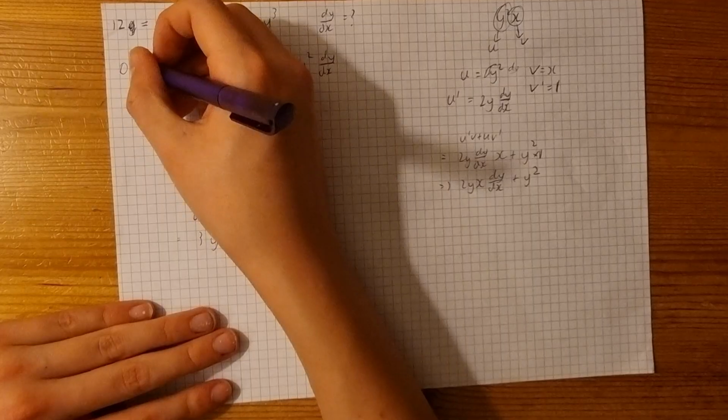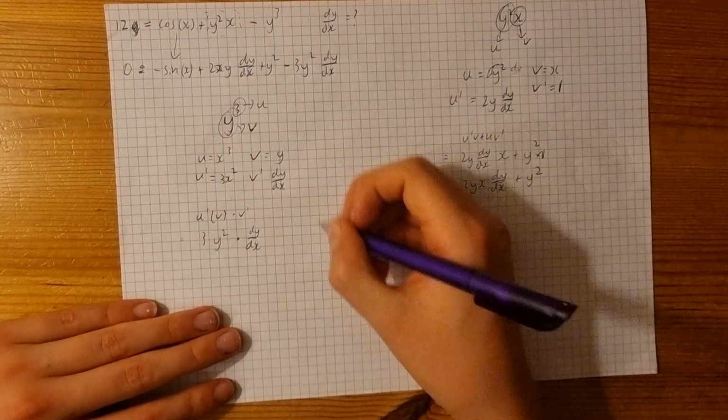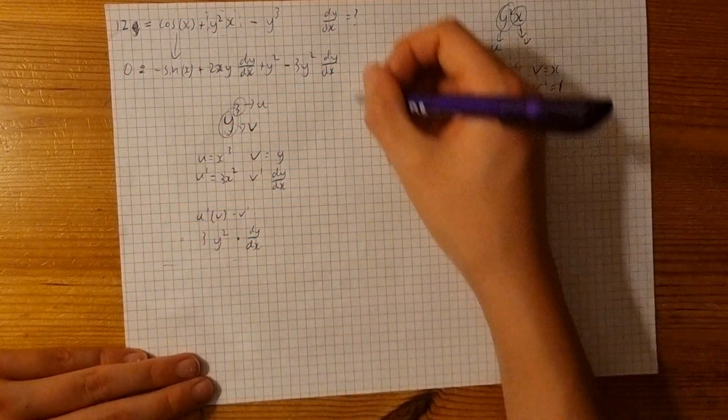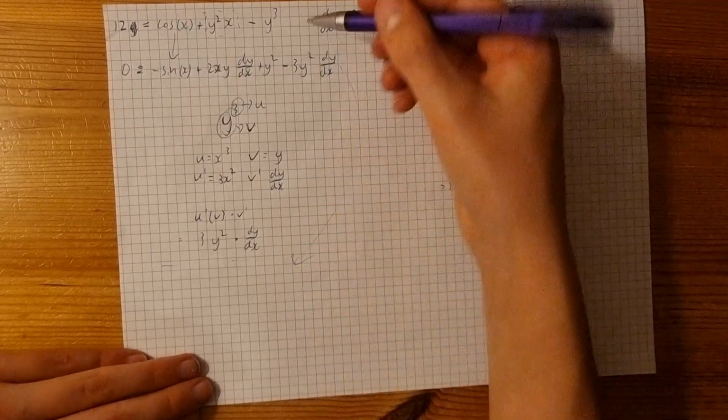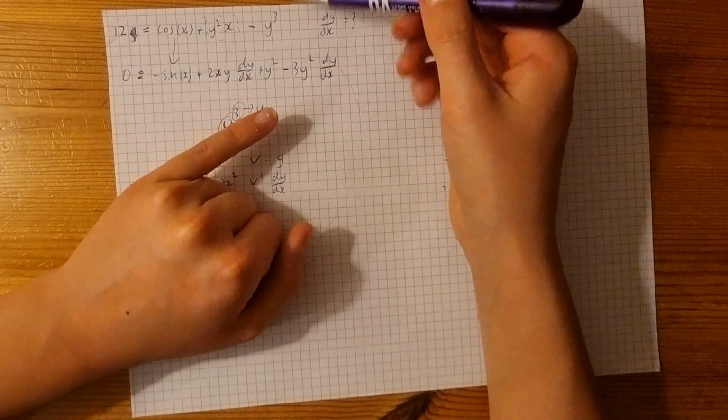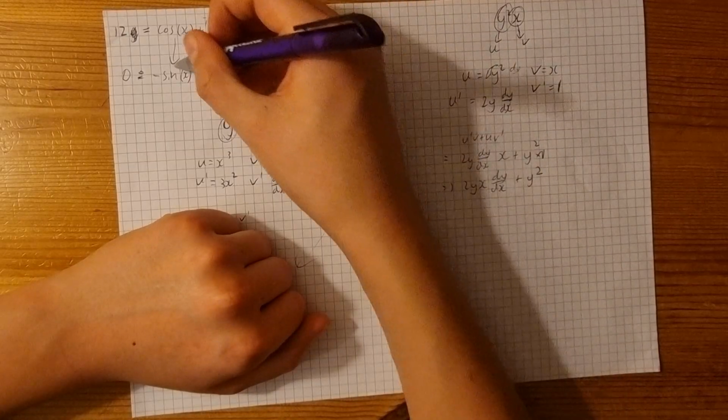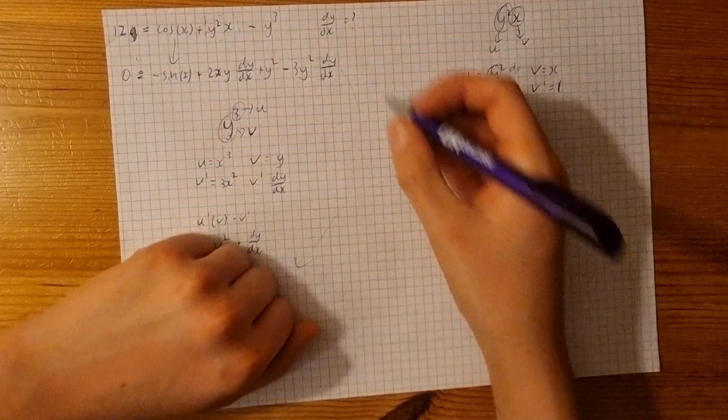So this is 0, but we want dy over dx on its own. Probably shouldn't have put this here. So imagine we go down to here now, from here. So first of all, we move anything that doesn't involve dy over dx, which is this. So we'll add this to the side and subtract this from both sides.